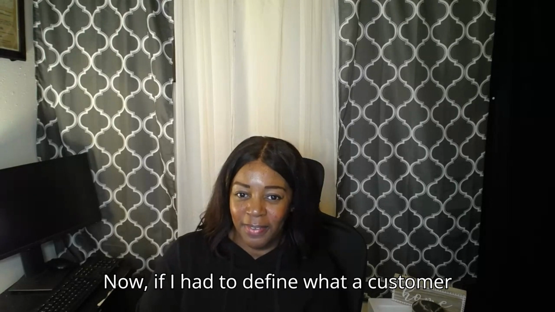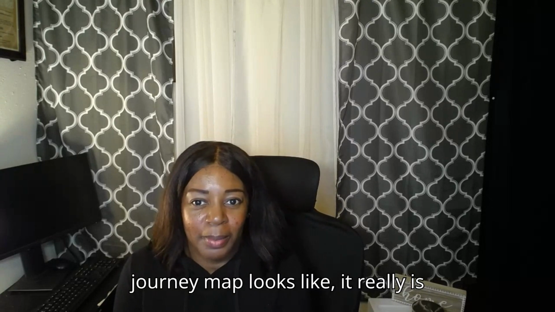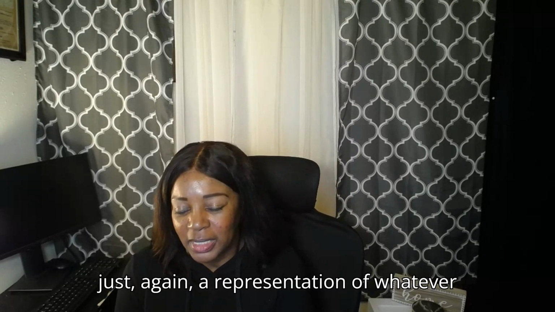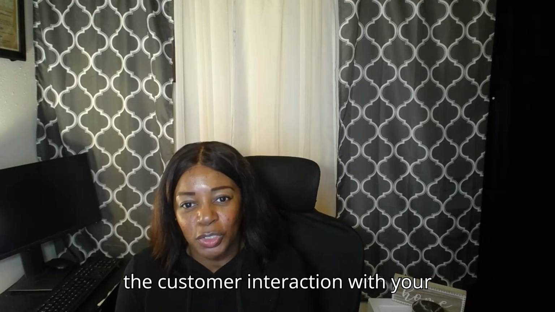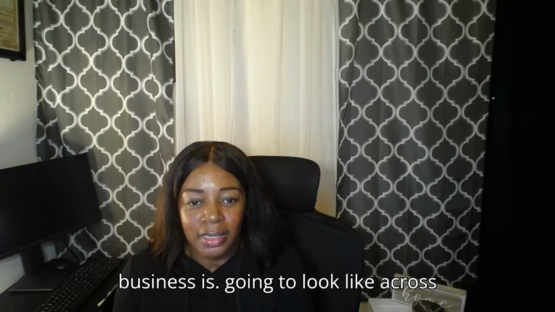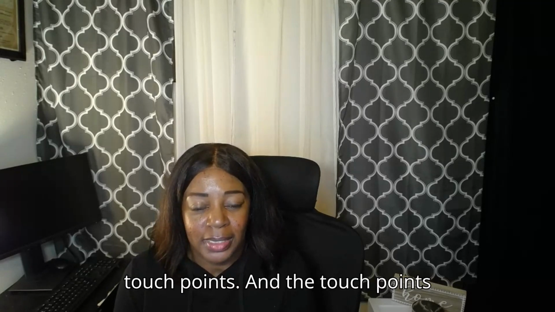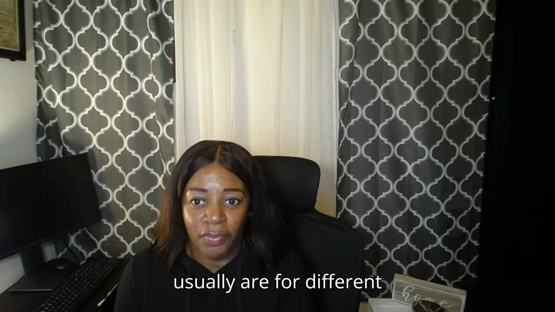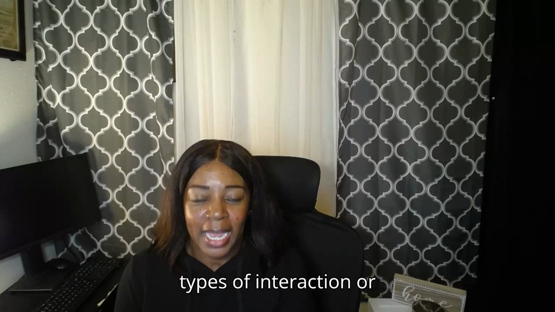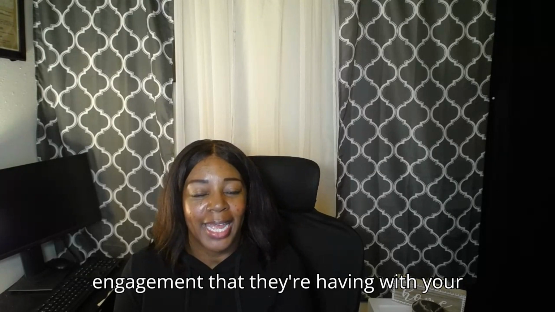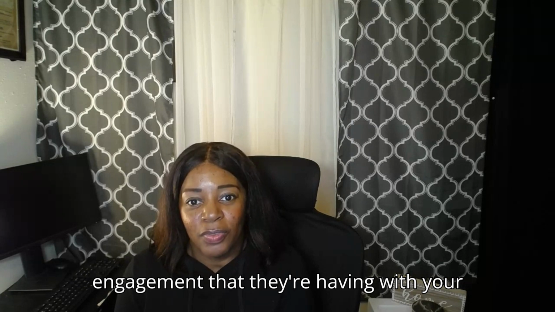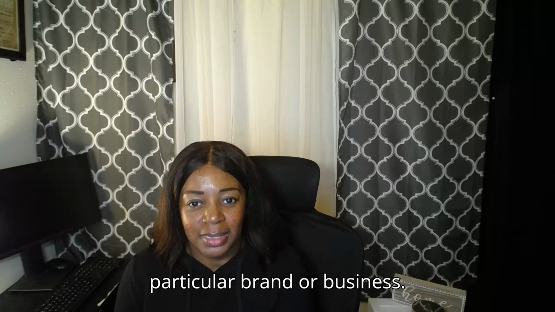If I had to define what a customer journey map looks like, it is a representation of what the customer's interaction with your business looks like across different touch points. The touch points are the different types of interaction or engagement they have with your brand or business.